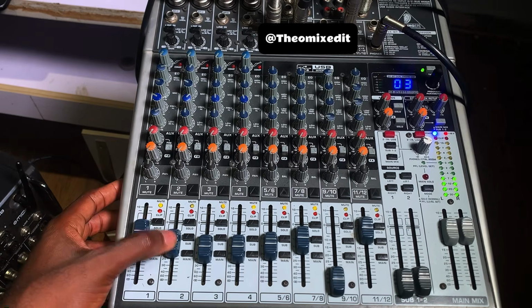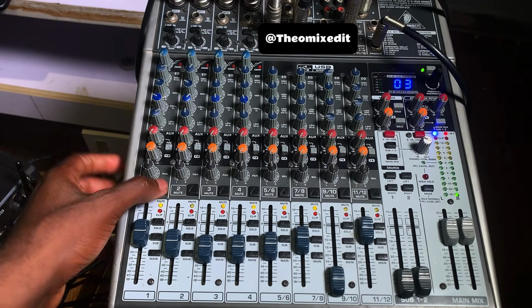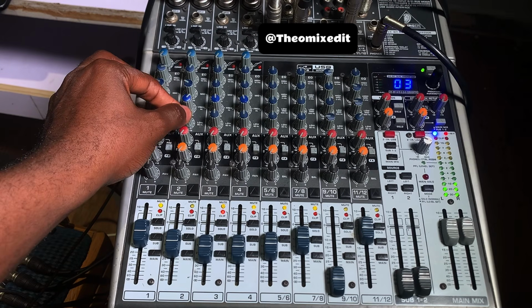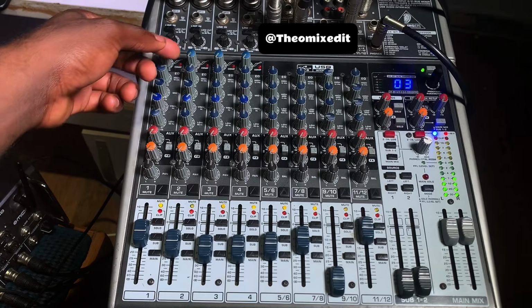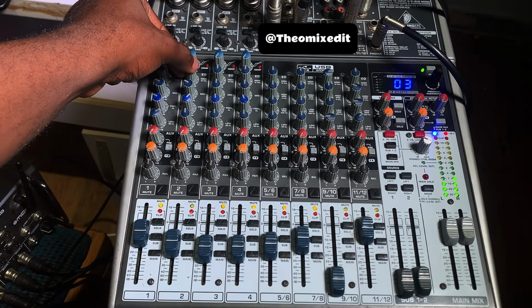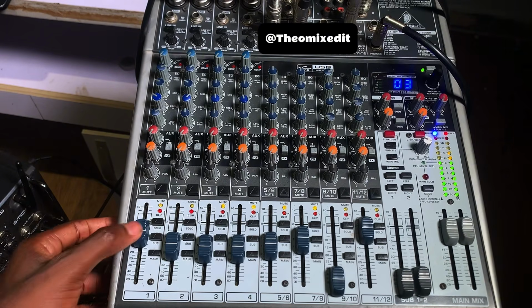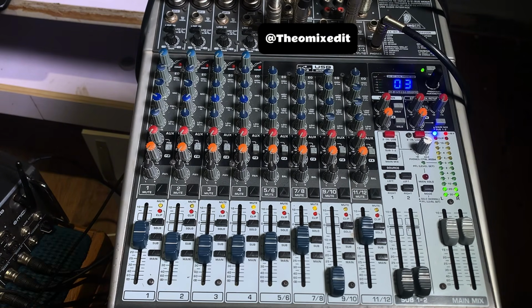So let's listen to the kick and the snare now. I'm not touching the low of the snare because you actually need the snare to sound fat, so you need that low. Just leave it like that. You can also brighten up the snare a bit. So I think it's okay like this. Now just the kick and the snare.